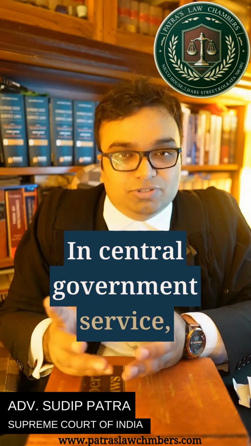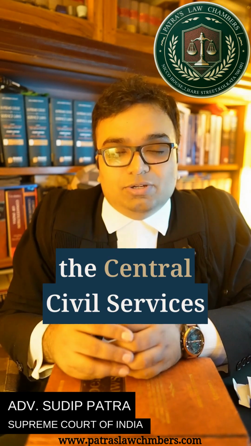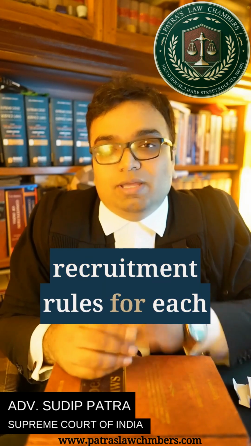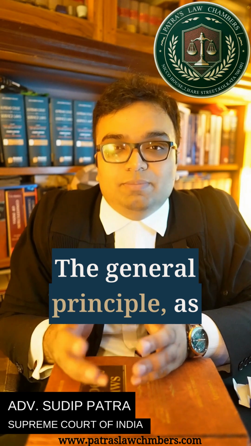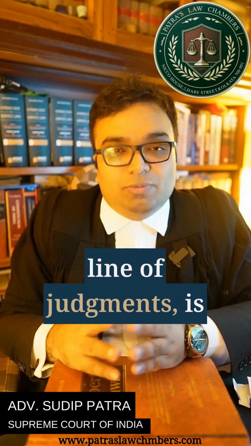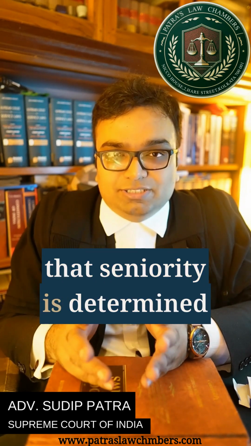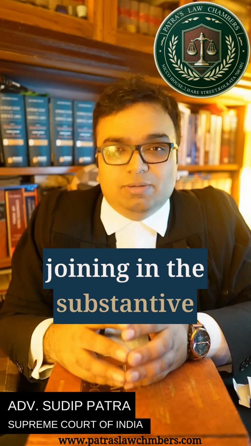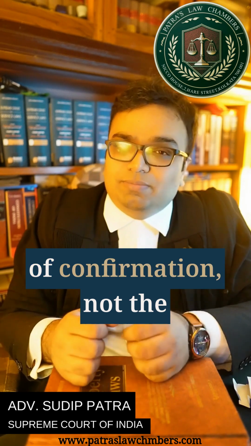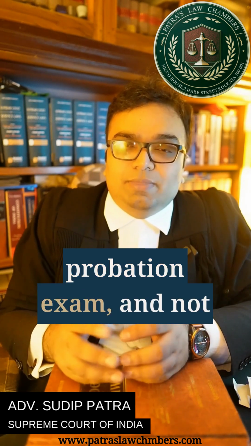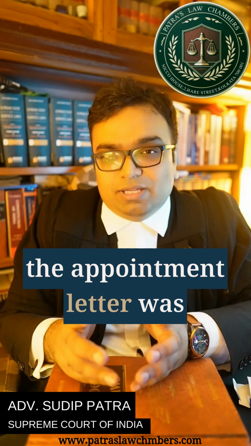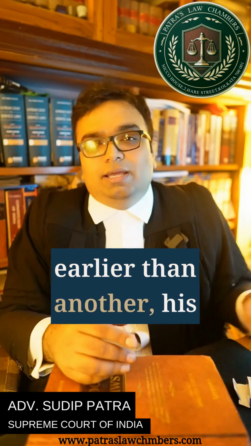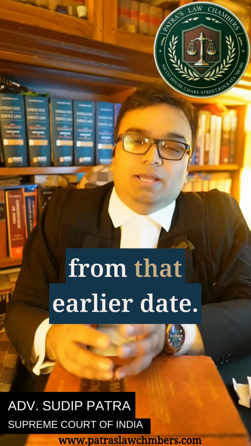In central government service, the foundational document is the Central Civil Services Seniority Rules, read alongside the specific recruitment rules for each post. The general principle, as settled by the Supreme Court in a long line of judgments, is that seniority is determined by the date of appointment to the post, meaning the date of joining in the substantive post, not the date of confirmation, not the date of passing a probation exam, and not the date on which the appointment letter was issued. The Supreme Court has repeatedly held that if an employee is appointed earlier than another, his seniority must be counted from that earlier date.